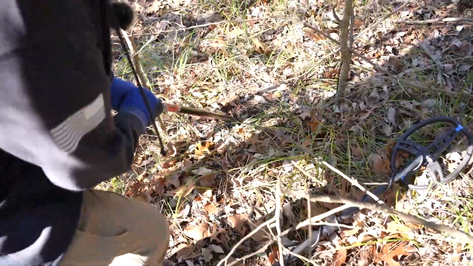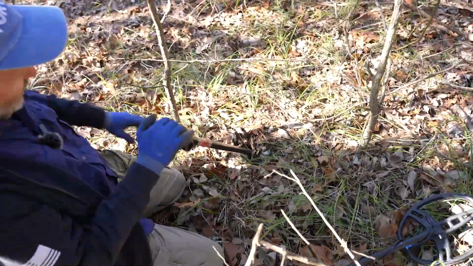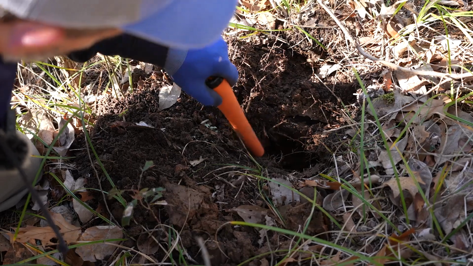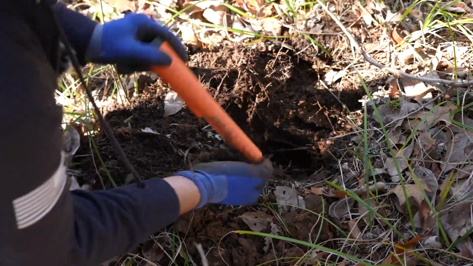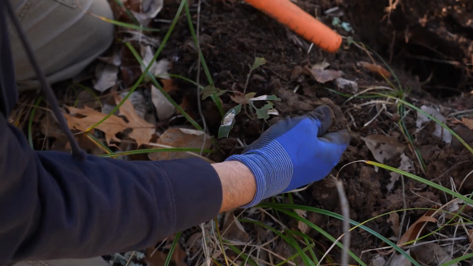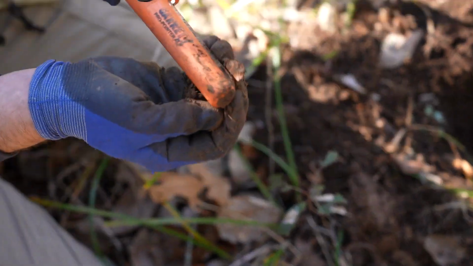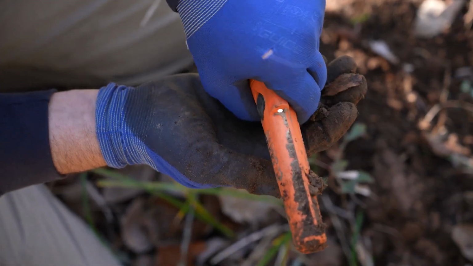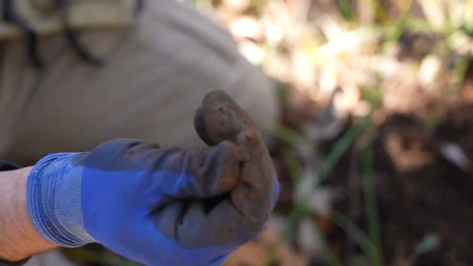Should be a piece of iron. Oh, and of course it's in the roots here, so this may take me a minute to get it out. Through this, so I don't put myself in the iron. There, I got it. Whatever it was, this rascal's under this root. There we go.